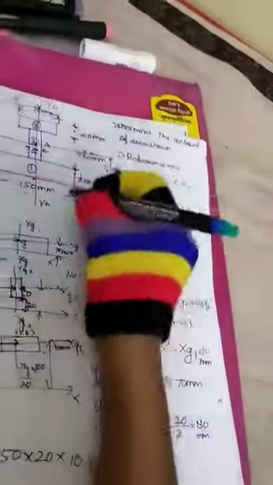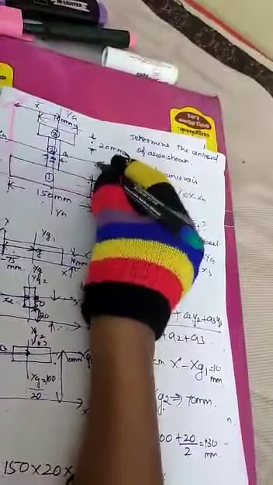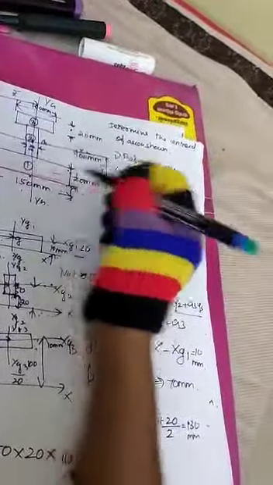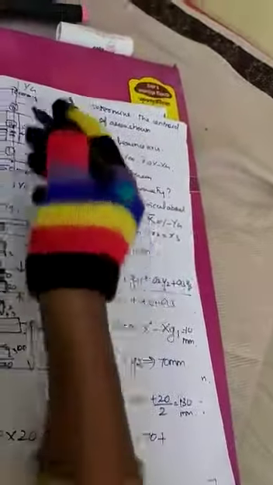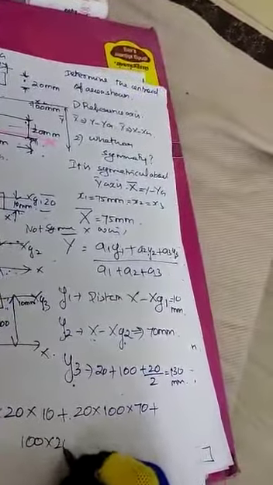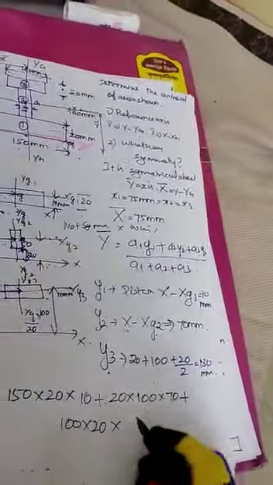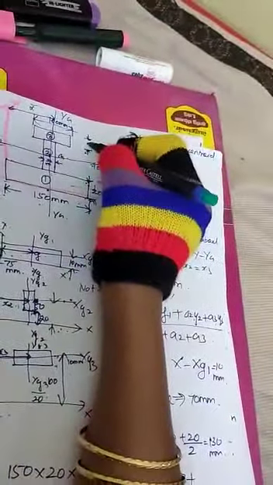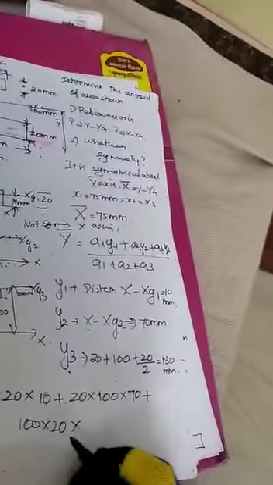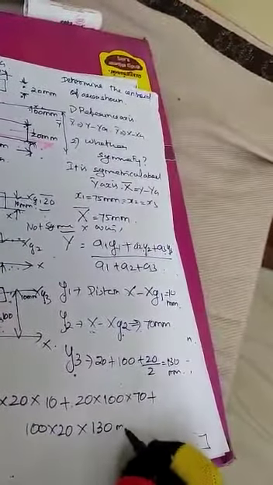From here to here, 20 plus half the distance. So what is that? 70 mm. Similarly, what is the A3 value? This one. 100 into 20. What is the Y3 value? 20 plus 100 plus 20 divided by 2. So what is that? 130 mm from the bottom.